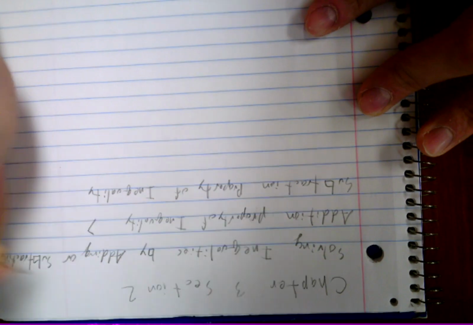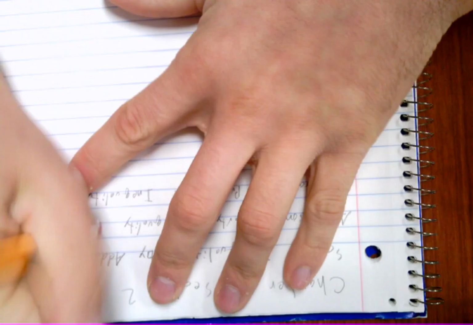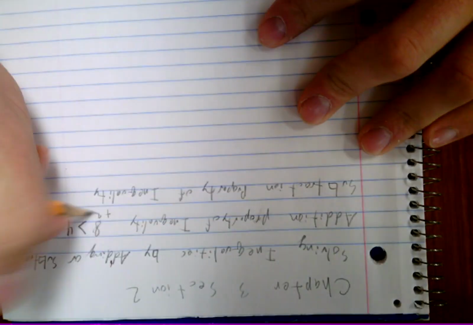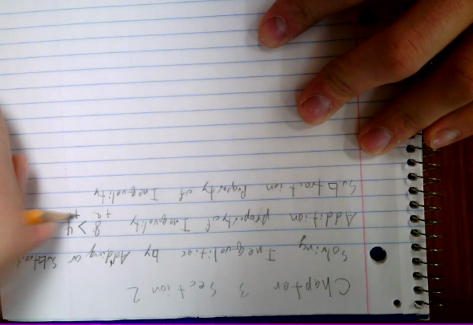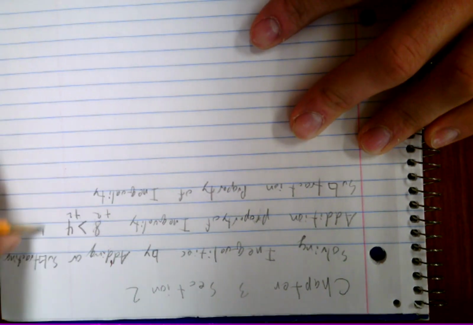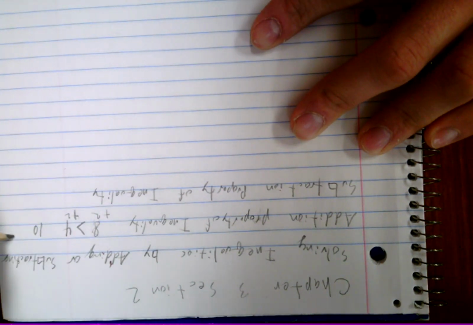If you have an inequality that's true, let's choose a number: 8 is greater than 4. What the addition property of inequality says is if I add 2 to both sides, this inequality is still true. We know 8 plus 2 is 10, and 4 plus 2 is 6. So therefore, 10 must be greater than 6.